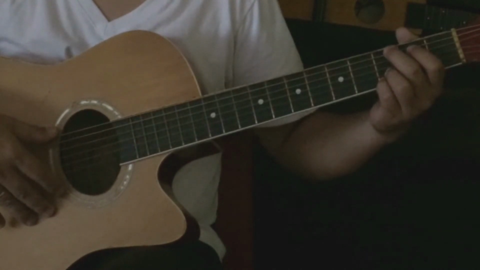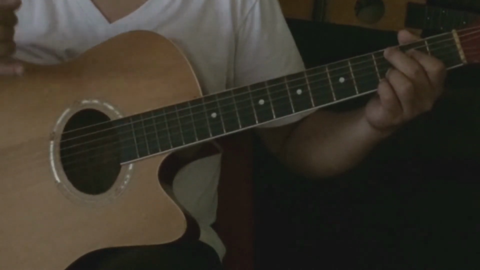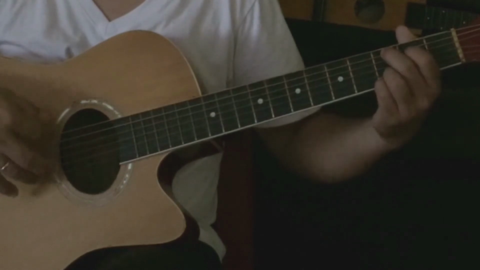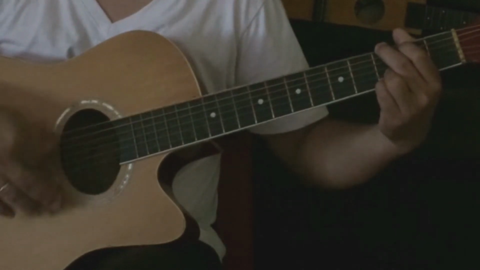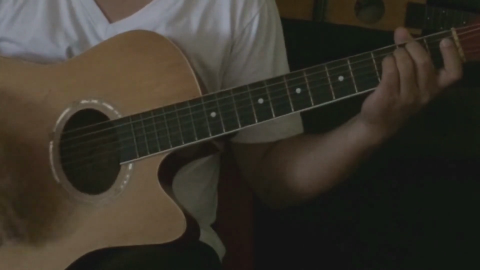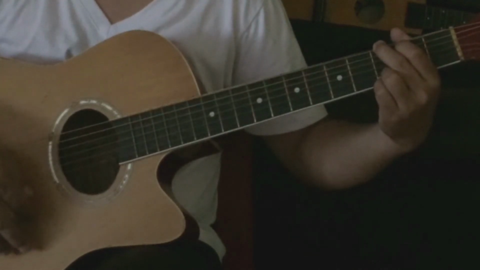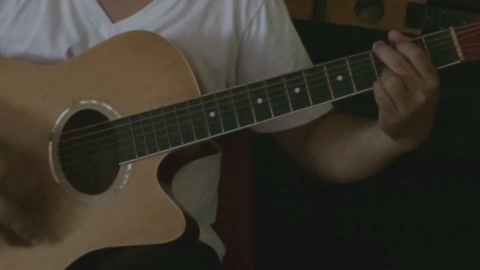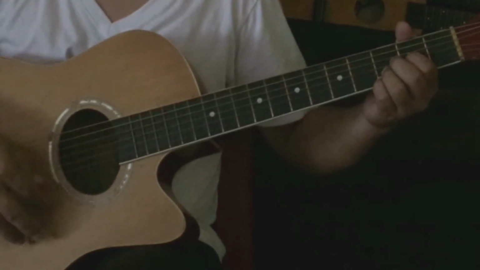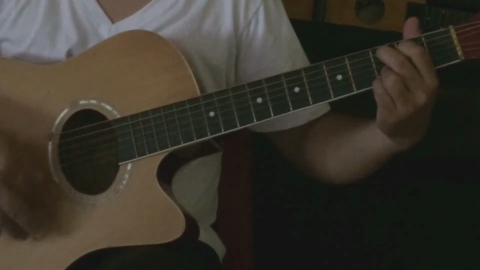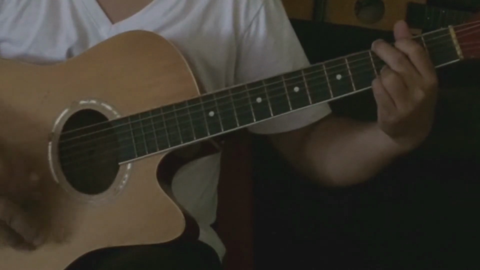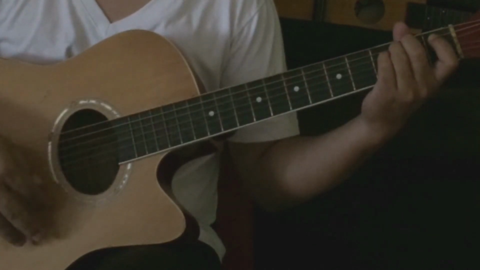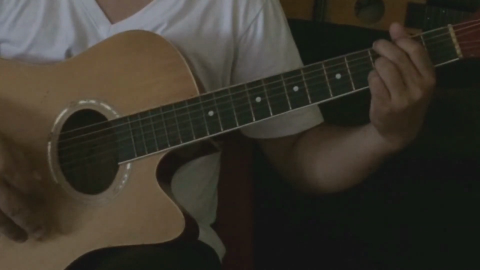So sa second chorus, the same lang yung first three chord pattern. Yung C add 9, then G, then E minor, then G. Then second part, C add 9, then G, then D sustain. Then C add 9, then G, then E minor, then G.